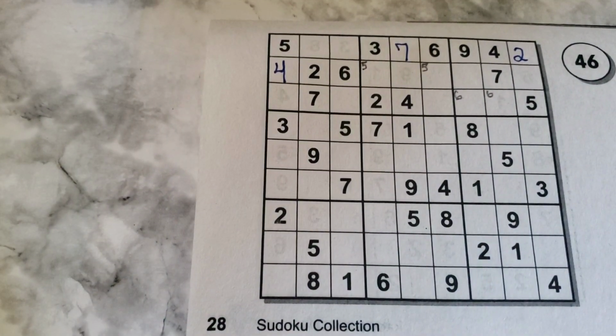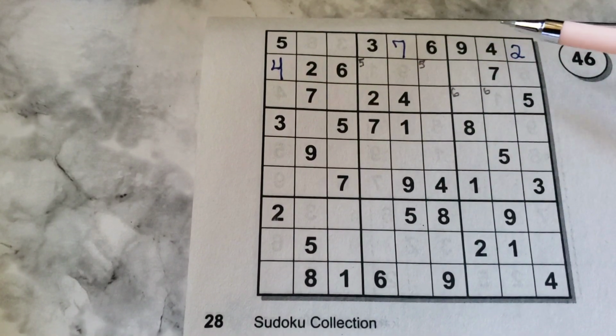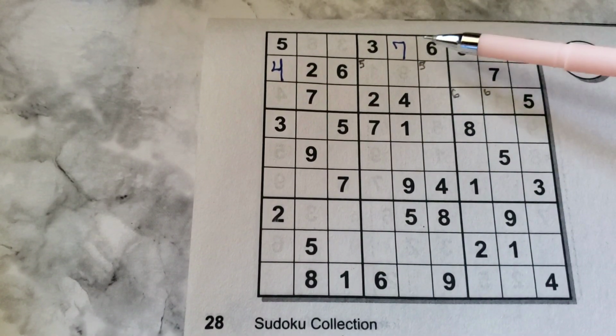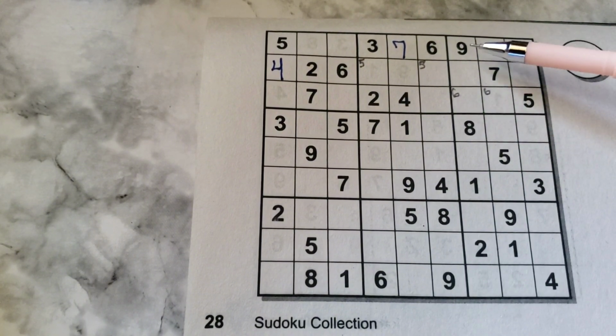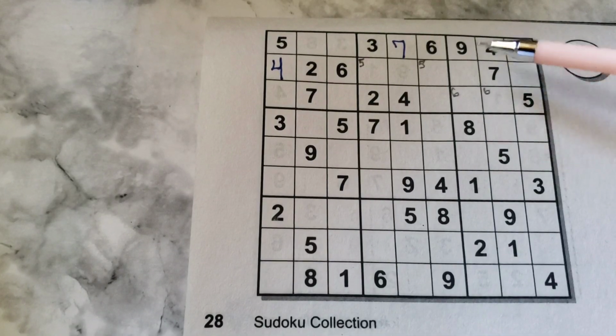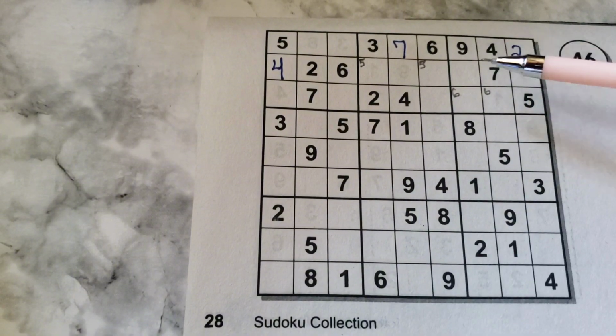So we've solved for 5 here. 3, we only have one. We've done 7. We've done 6, a possible 6. We only have one 9 here. We've done 4s. We've done 7. We've done 5. Okay.